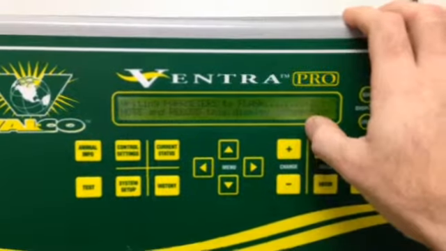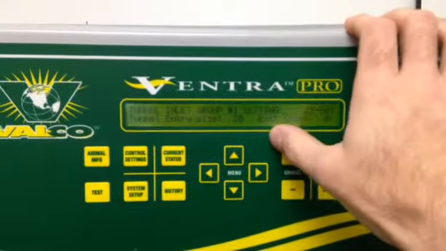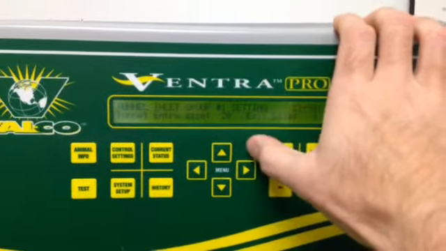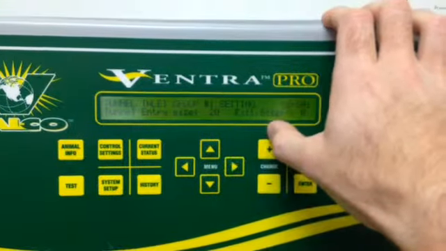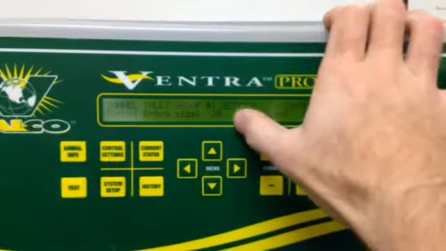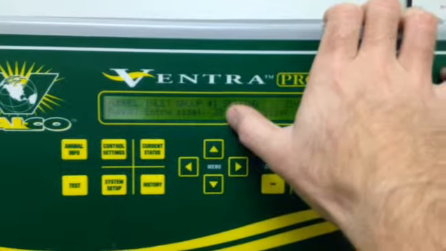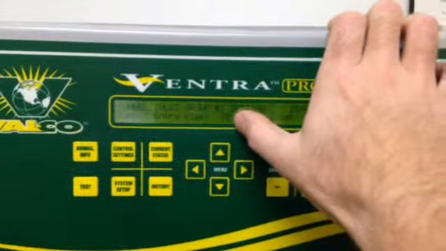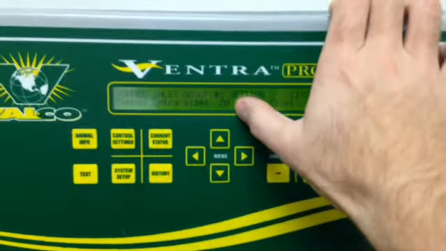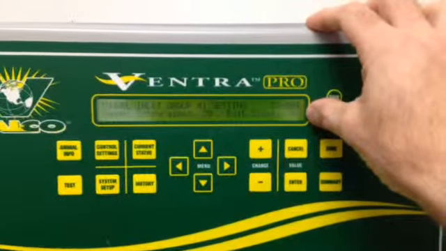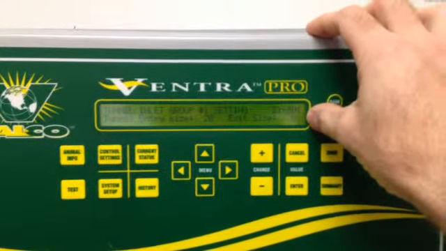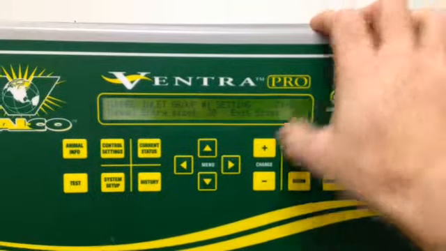Tunnel entry size and exit size has to do with when the control initially transfers from sidewall cooling or minimum ventilation cooling into tunnel mode, how far do you want to open the tunnel inlet before it actually begins operating off of static pressure. In this case we'll open at 20 inches, and when we leave tunnel mode, since we're not using the tunnel curtain any longer, we'll set the exiting size to 0 inches.